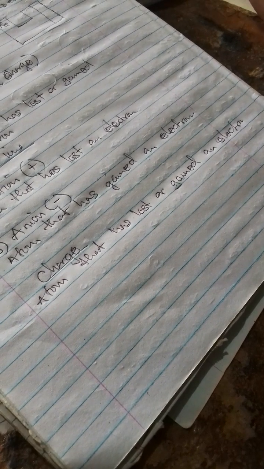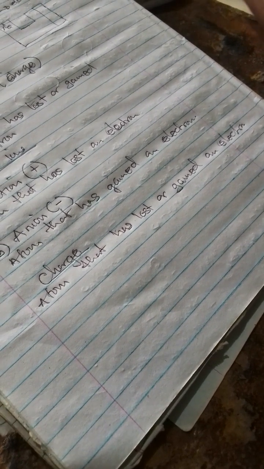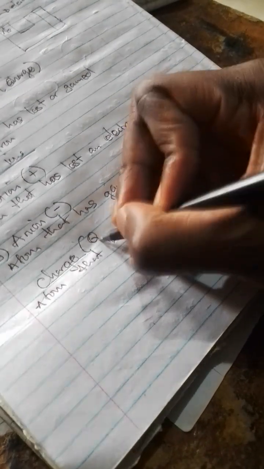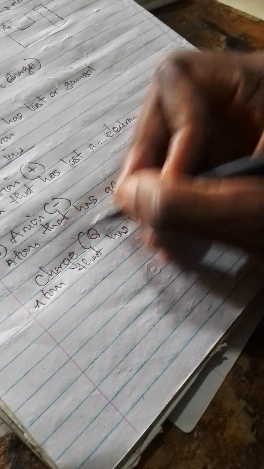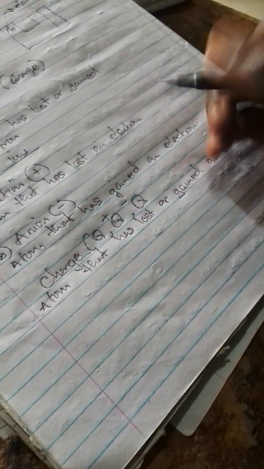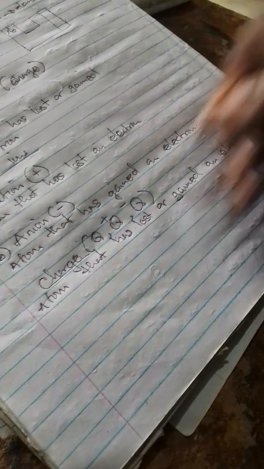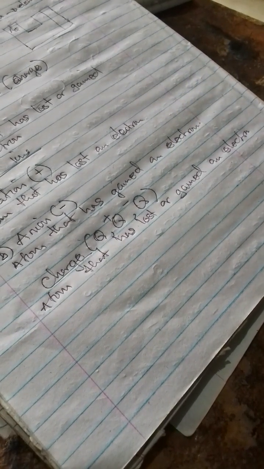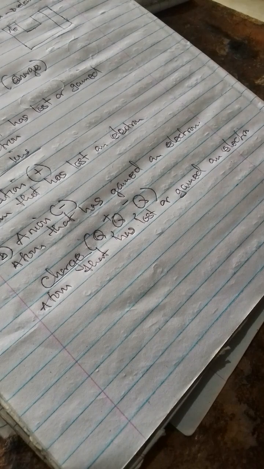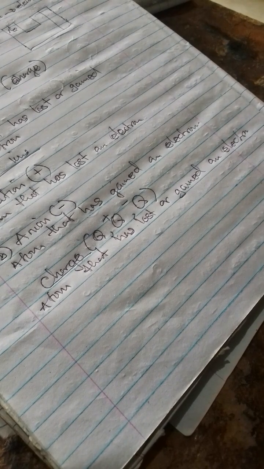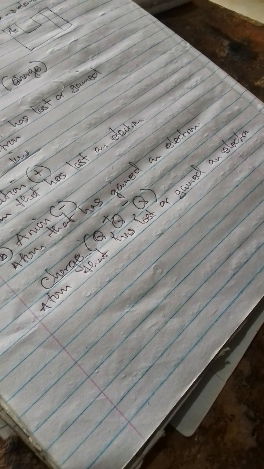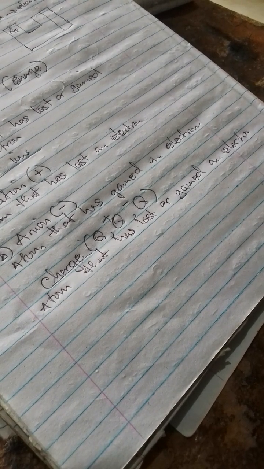If there is a positive ion and a negative ion, it follows that a charge has a positive charge and a negative charge. It can be written as positive Q or negative Q. It can be a capital letter Q or a small letter q. All of them represent a charge. If an atom that has lost or gained an electron becomes an ion, then it becomes a charge.